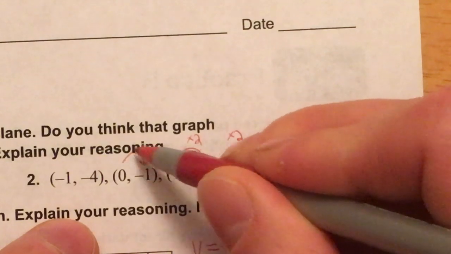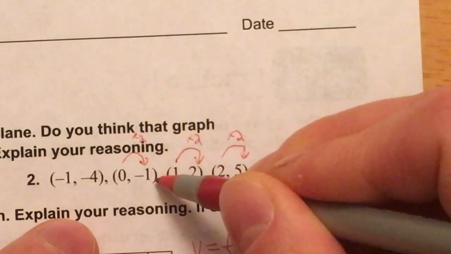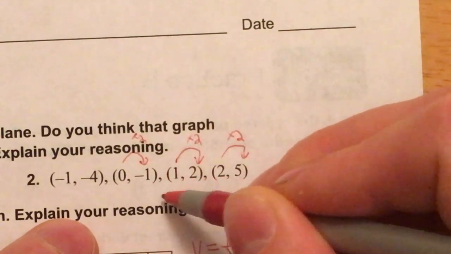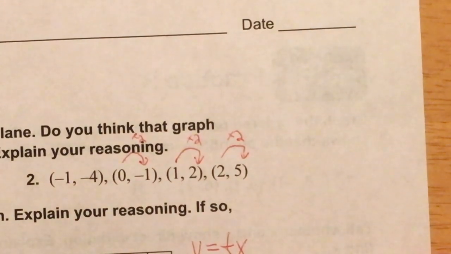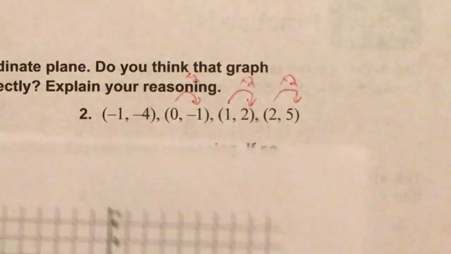Not only that, if I try 0 times 2, I'll get 0, because anything times 0 is 0. So this thing doesn't have direct variation. Let's see what the graph looks like.